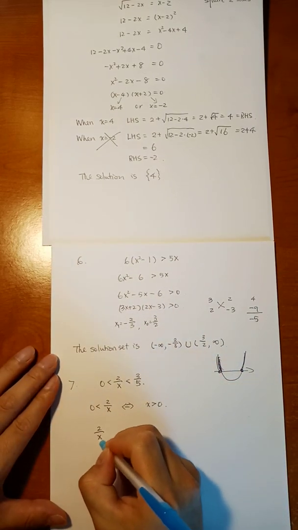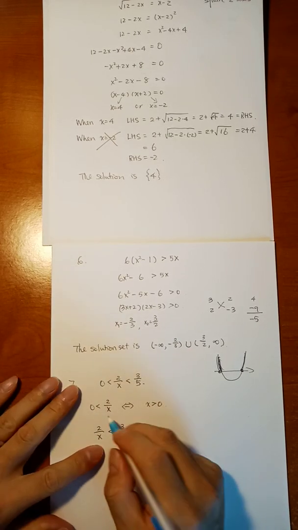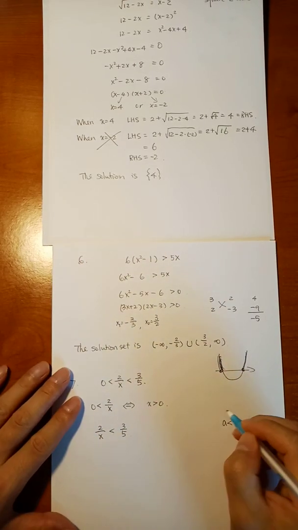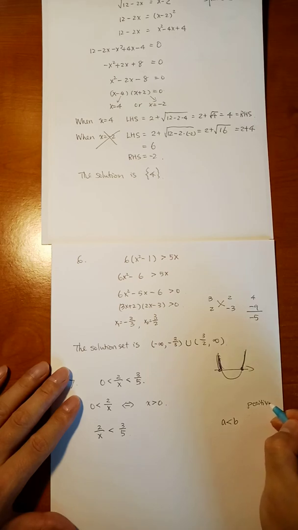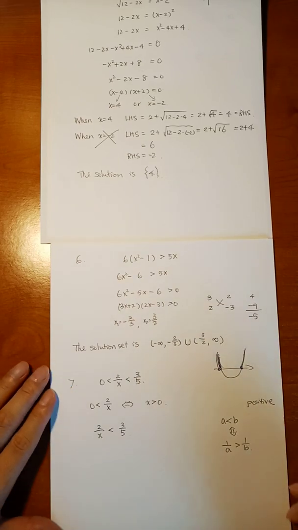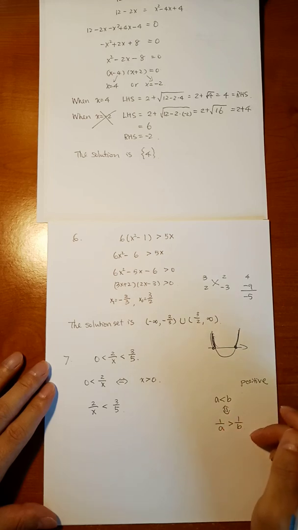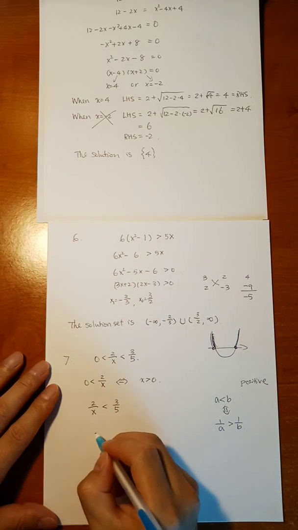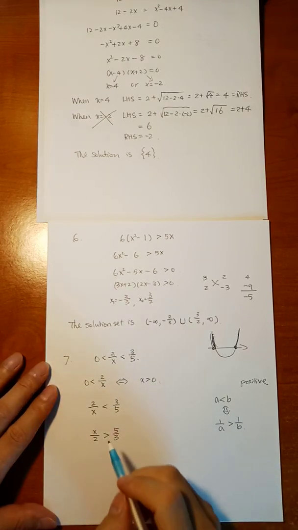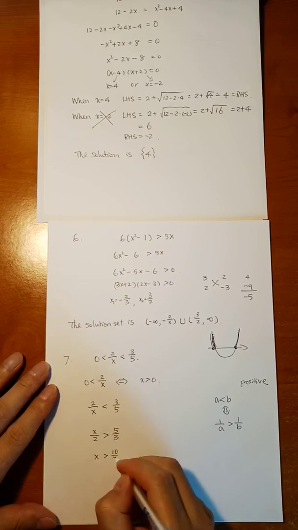Then 2 over x is less than 3 over 5. They are both positive numbers. So when you flip positive numbers, for positive pairs, a less than b, then 1 over a is greater than 1 over b. So we flip them, we will get x over 2 is greater than 5 over 3. And then we multiply this inequality by 2, we will get x is greater than 10 over 3.